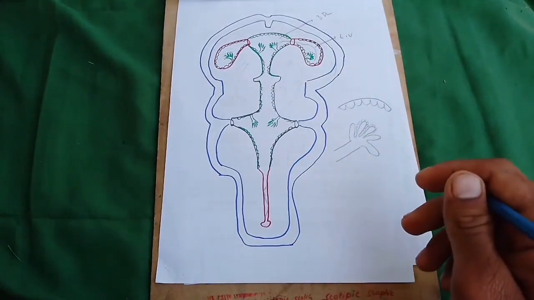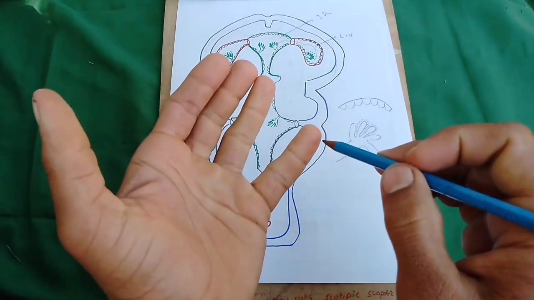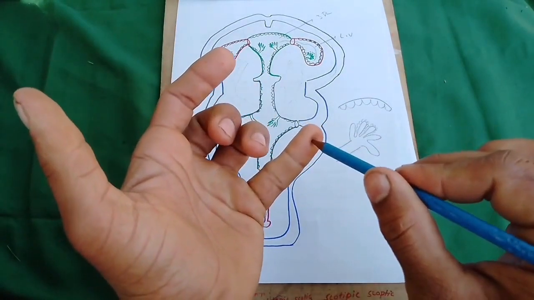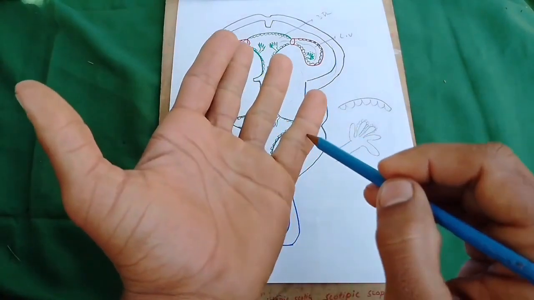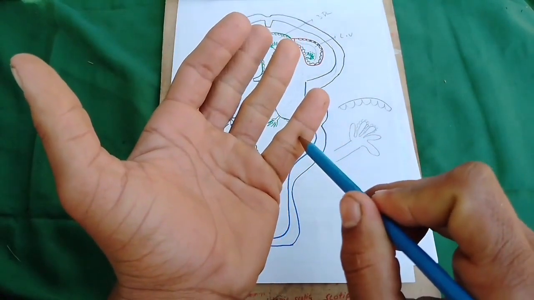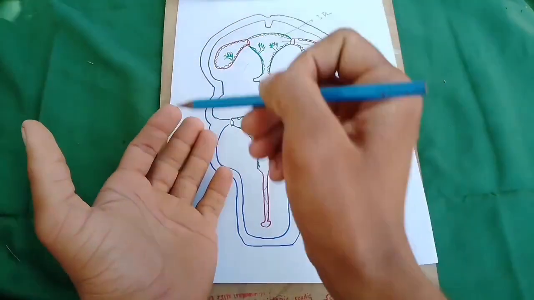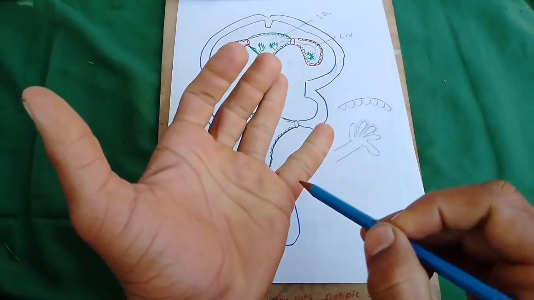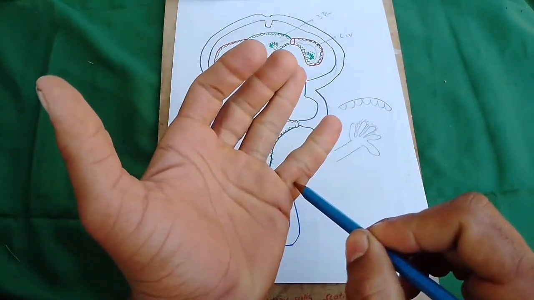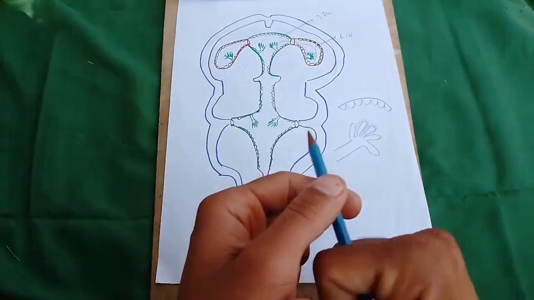So what is the function of the ependymal cell? Ependymal cell function number 1: produce cerebrospinal fluid along with the choroid plexus. Another function: help in the circulation of the cerebrospinal fluid in the ventricles and the subarachnoid space of the central nervous system. Another function: ependymal cells help in the reabsorption of the cerebrospinal fluid.